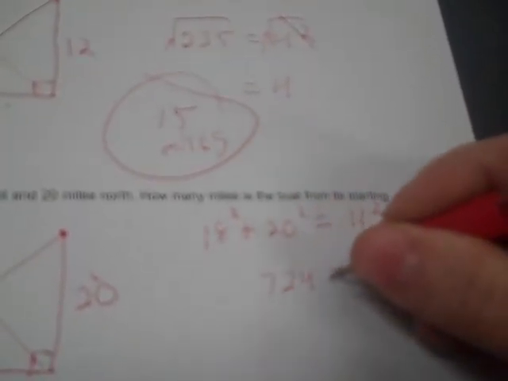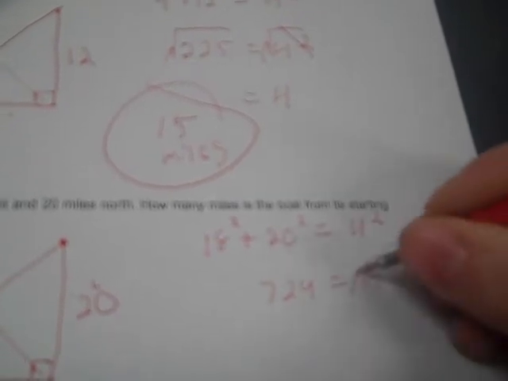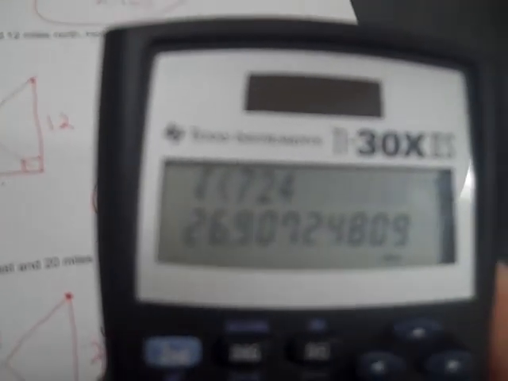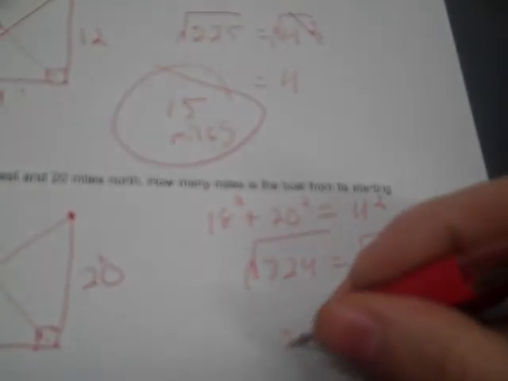Okay, I got 724. And then find the square root of 724. That's approximately 26.91 miles.